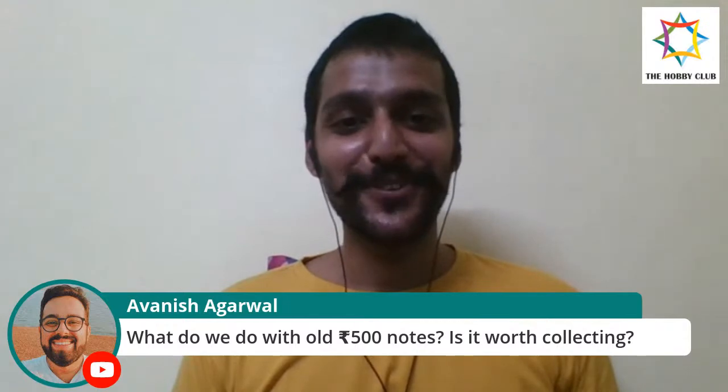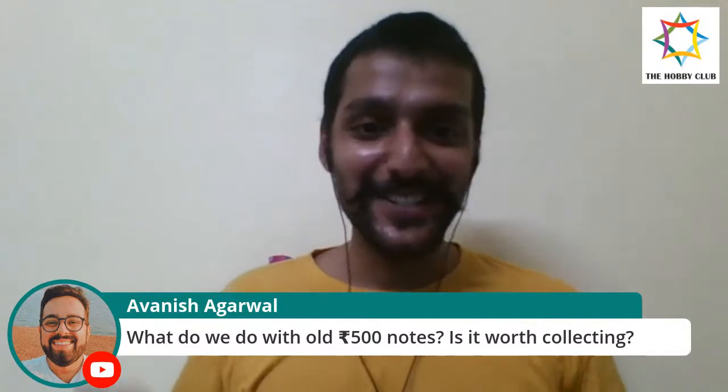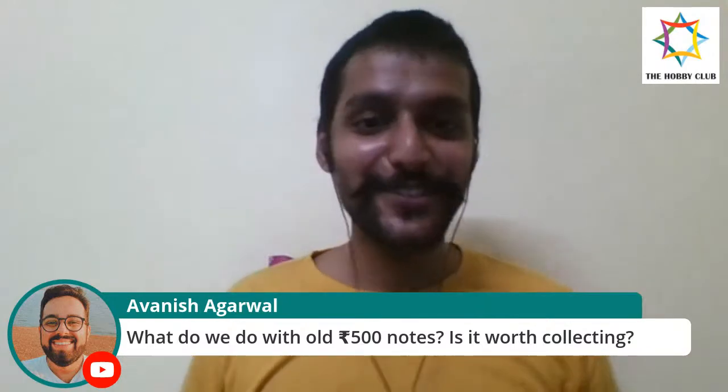The old 500 rupee notes, if you have them in uncirculated and good condition, like with no folds, are definitely worth keeping.